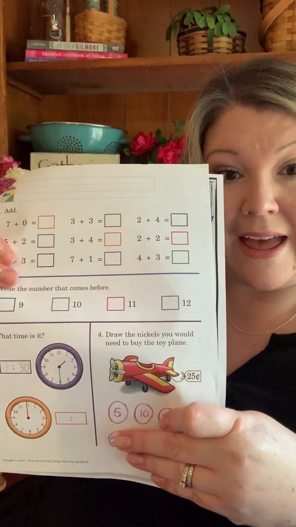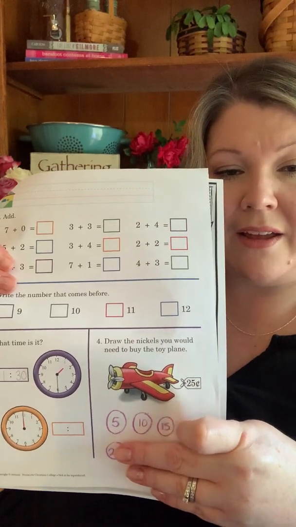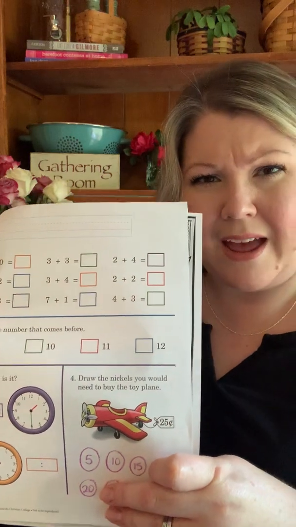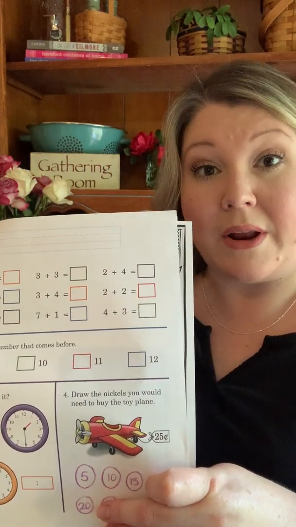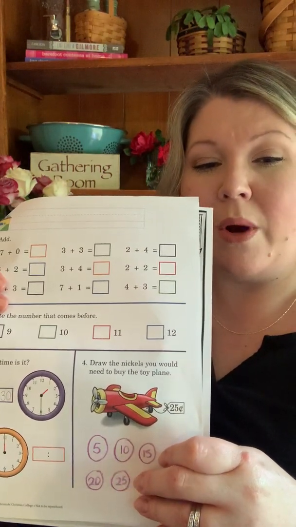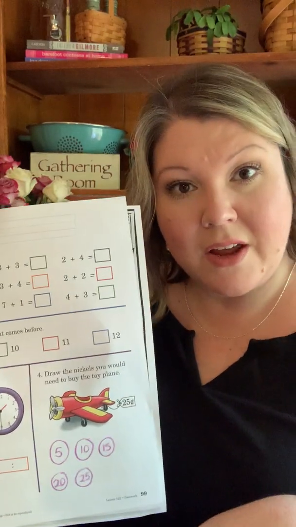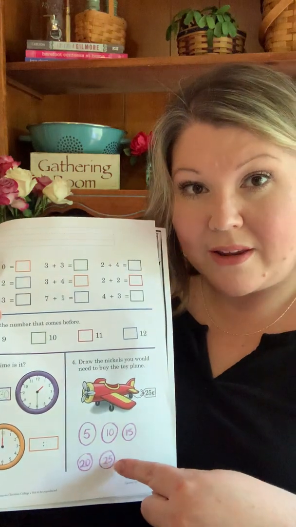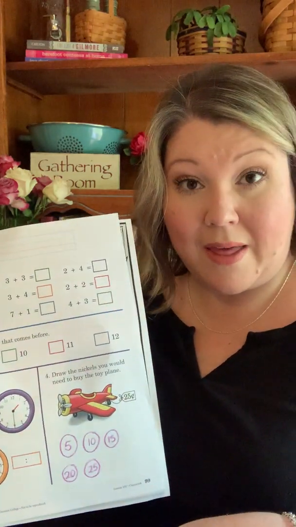Then another one, 10, because 5, 10, 15, 20. Do we have enough for the plane yet? Nope, we need 25. So we had to draw 5 nickels. 5, 10, 15, 20, 25. Now we have enough to buy that plane.